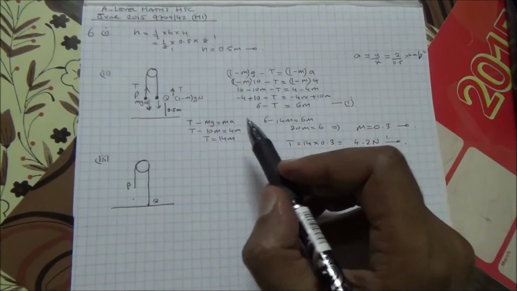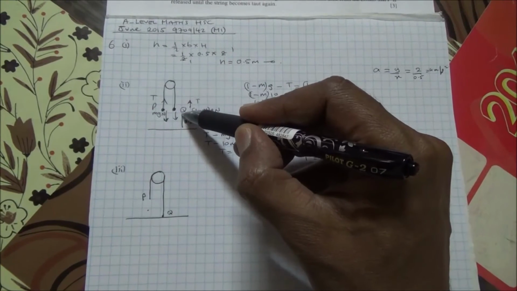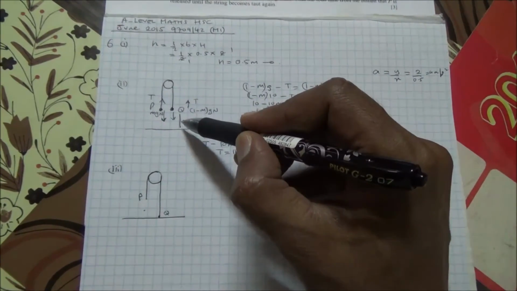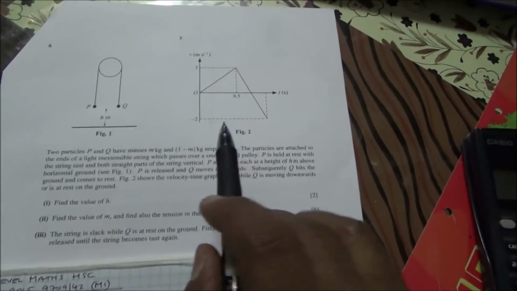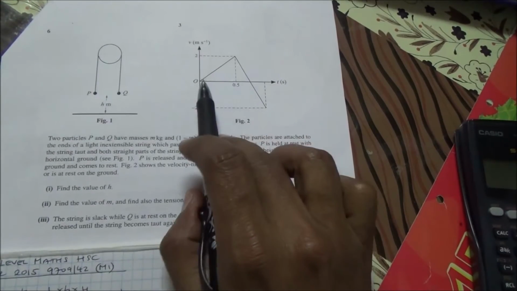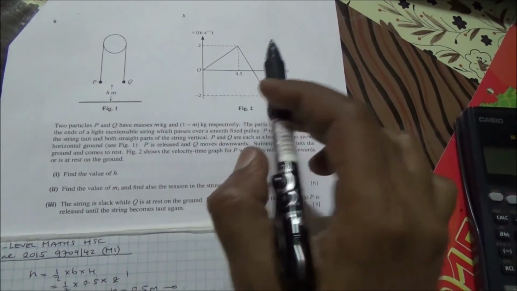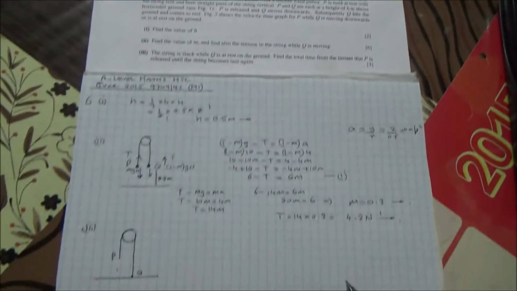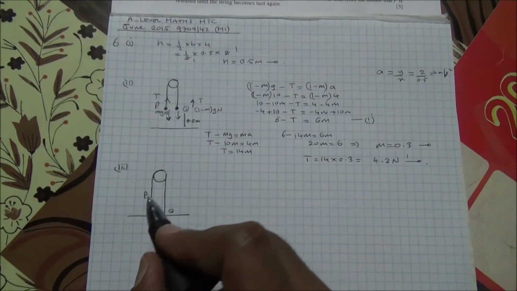The object Q traveled this distance in a lapse of time. From the graph, this was the distance traveled under the triangle here. It took 0.5 seconds.